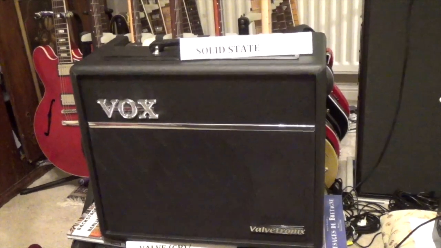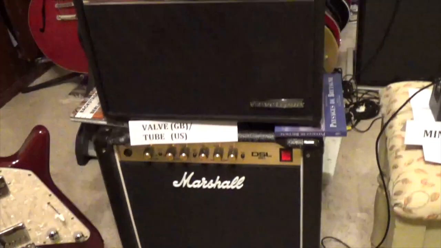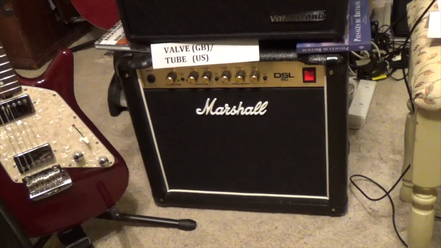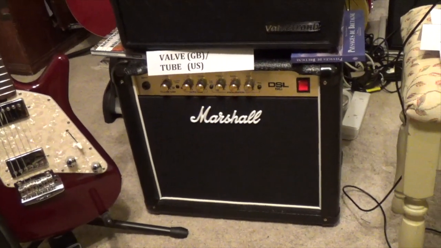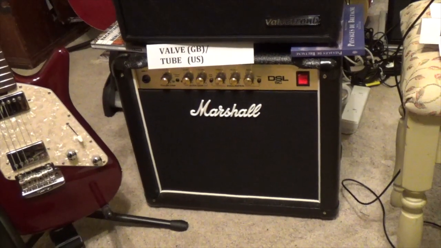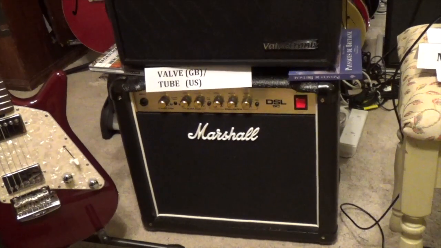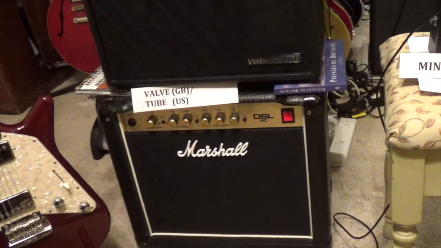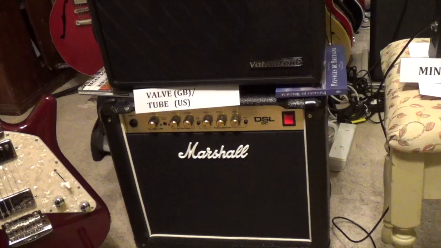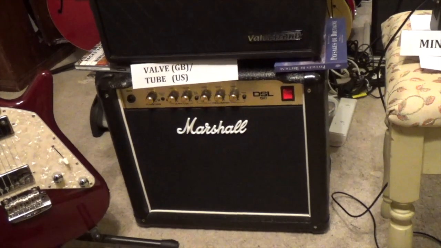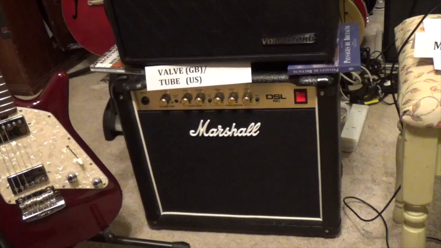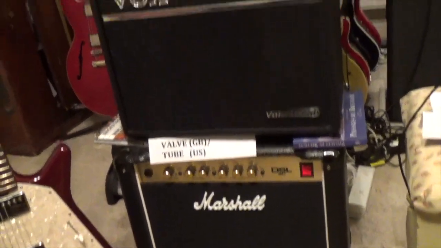What's the difference between a solid state and the valve tube? As you can see, this is one of the smallest tube amplifiers that Marshall builds. When you speak of valve or tube amplifiers, you think of a full stack, these big boxes and heads when you go to see a live gig of a big band. But valve and tube amplifiers can be as small as a solid state.